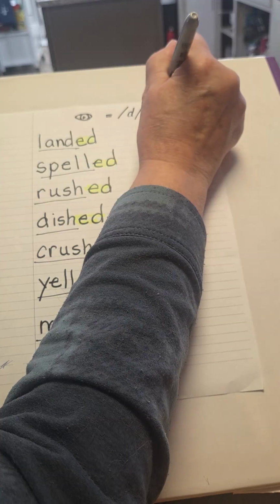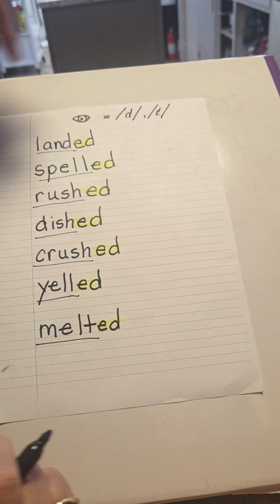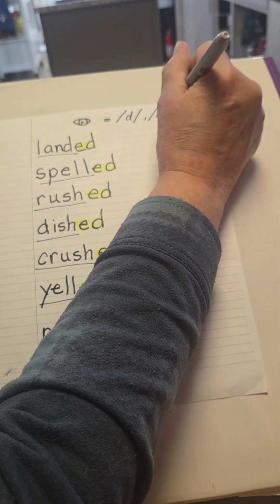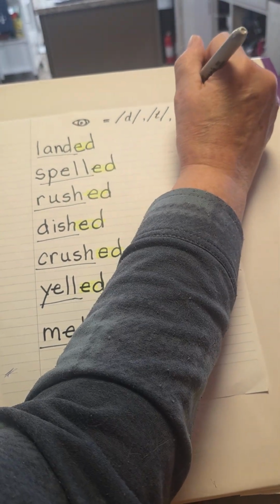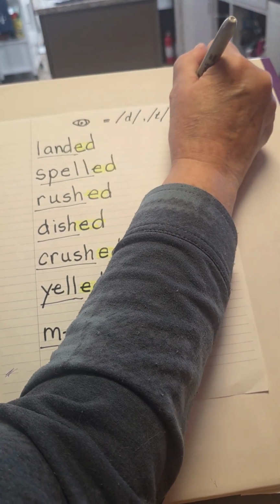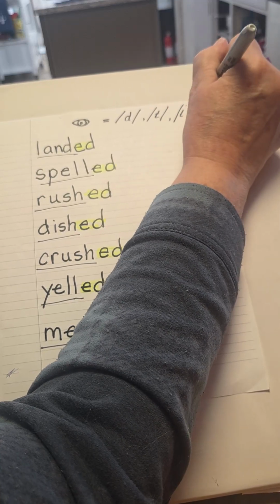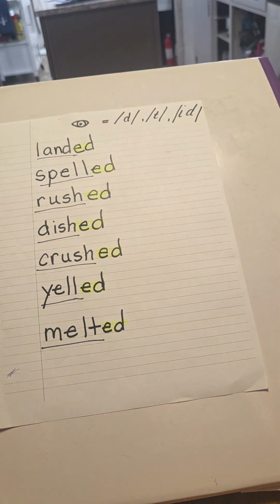Or a t. Remember, these lines right here mean sounds. Or the E is being a schwa letter, and it is saying id. So it's following the schwa sound, id.